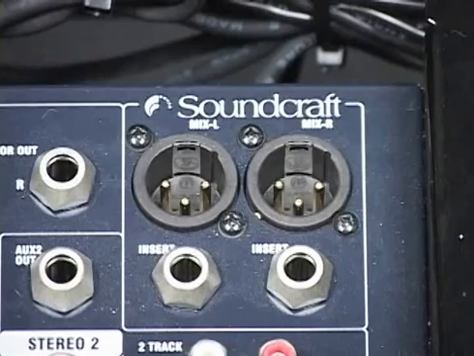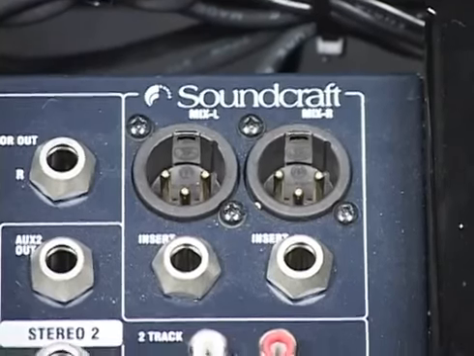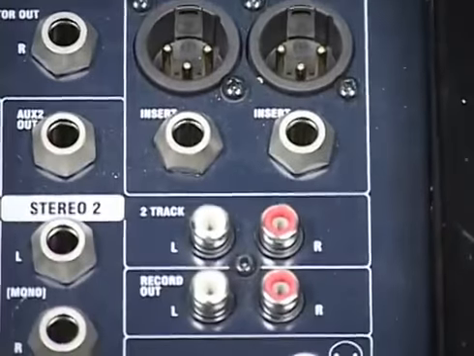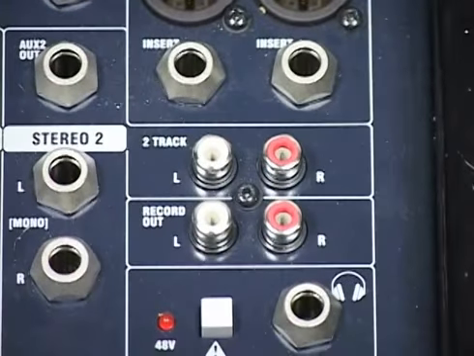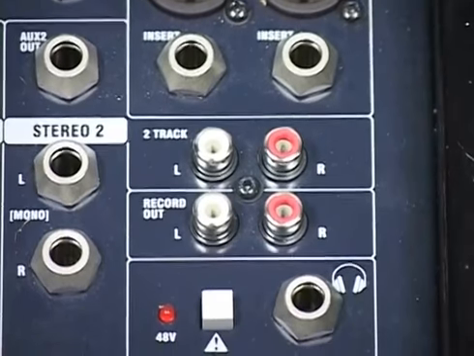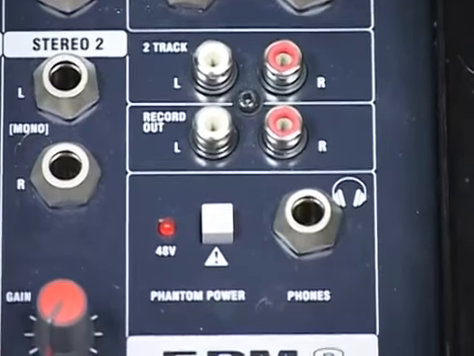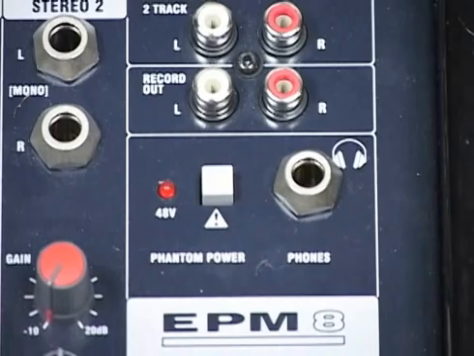Mix left and right outputs are the main outputs to the audio system and are controlled by the mix L and R sliders. The quarter-inch inputs for inserts and 2-track L and R RCA inputs are not used on Daktronics audio control systems and are not covered in this video. The phantom power provides 48 volts DC to the microphone inputs and should be on.